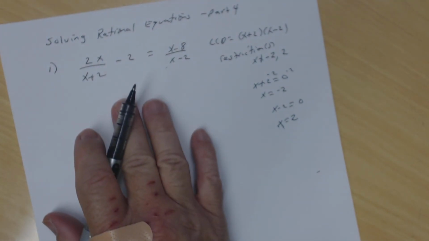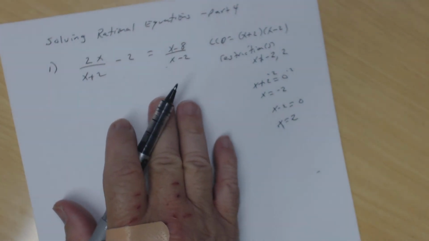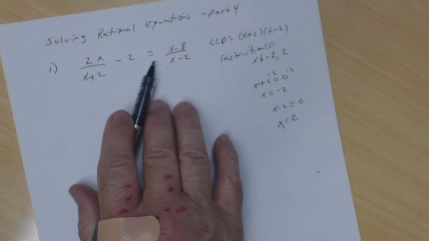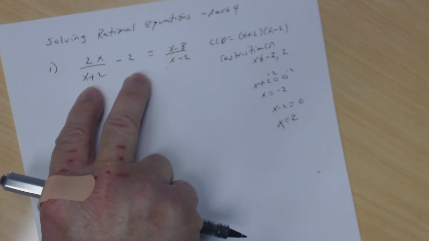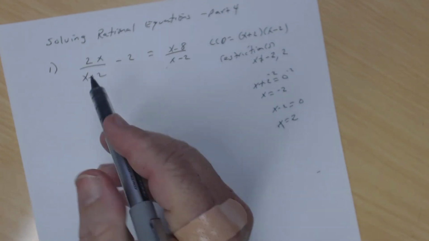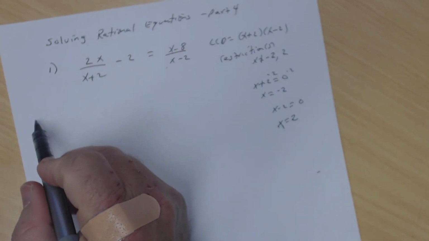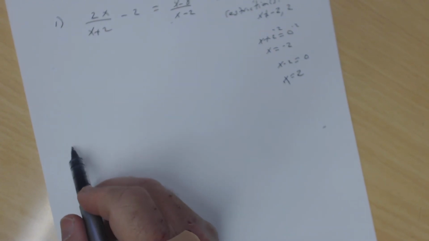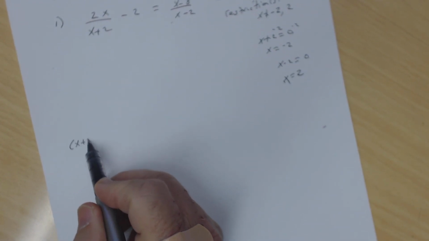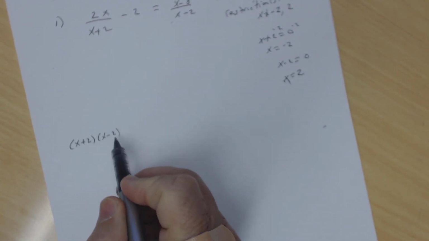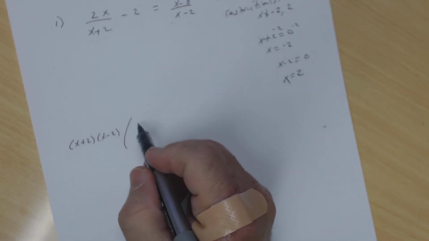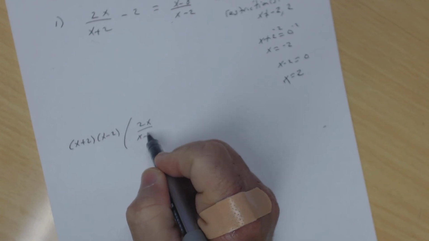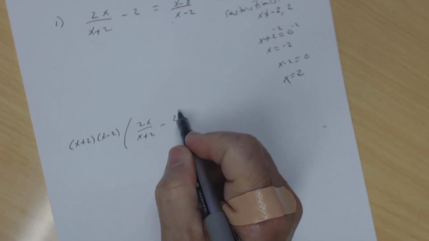All right, so once you find your LCD, then you're going to multiply both sides by the LCD. So remember though, you have 2 fractions here, so I'm going to put that in parentheses. So you're going to get x plus 2 times x minus 2, that's your LCD, times these 2 fractions, 2x divided by x plus 2 minus 2.